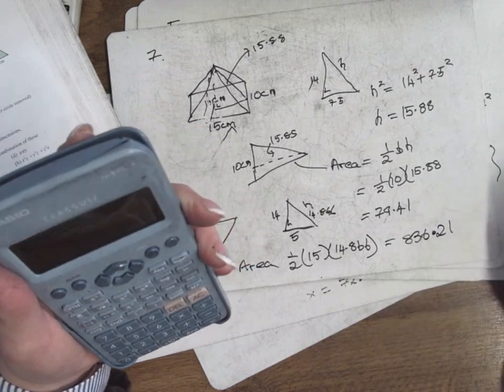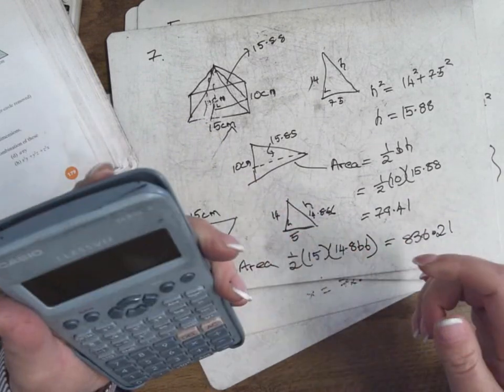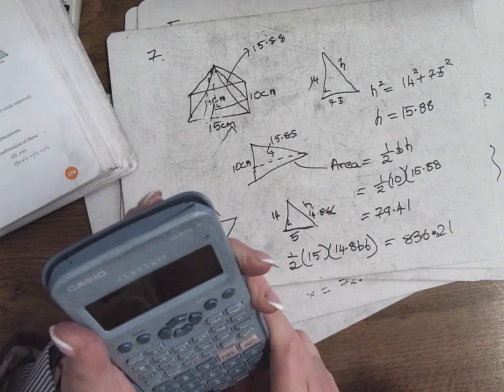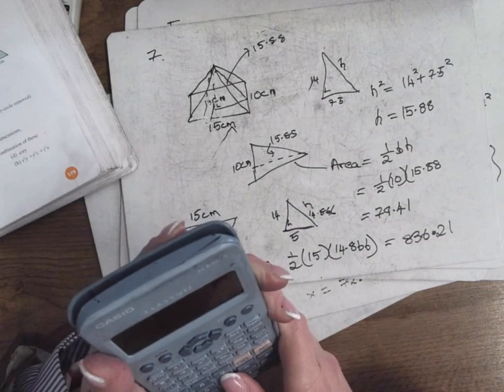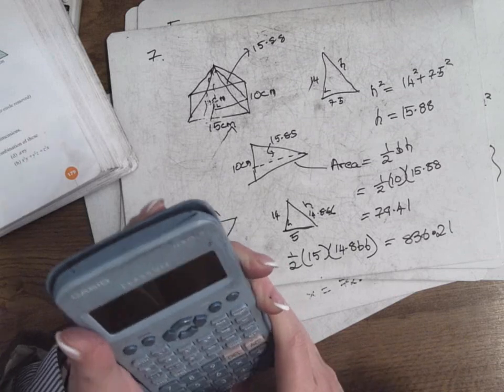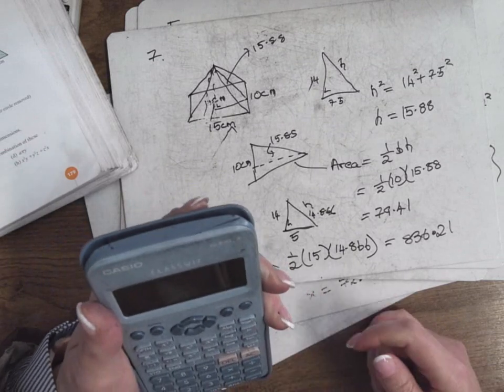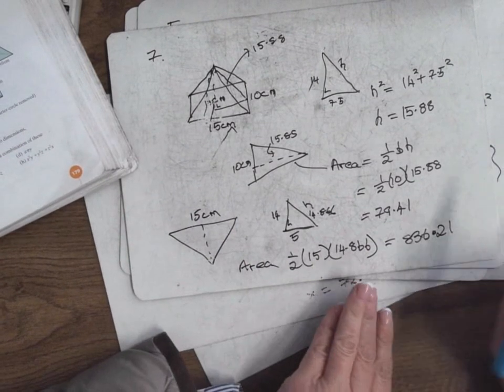That seems very big compared to the other one. I'm thinking, did I multiply it right? So it's 14.866 multiplied by 7.5 equals, yeah, 111.49. That makes more sense.